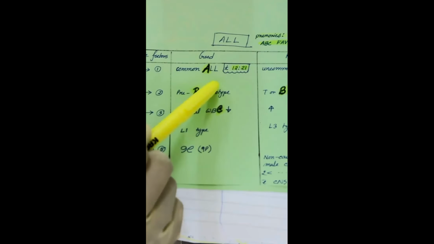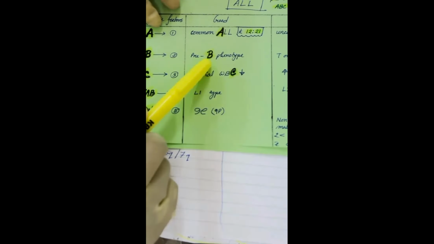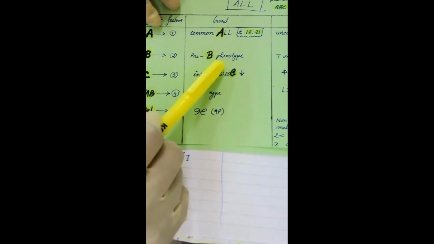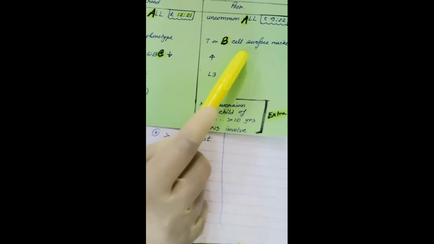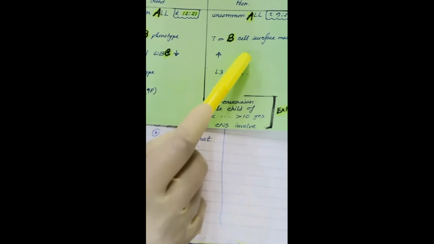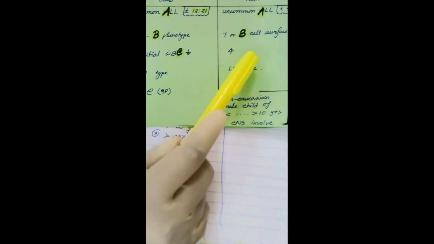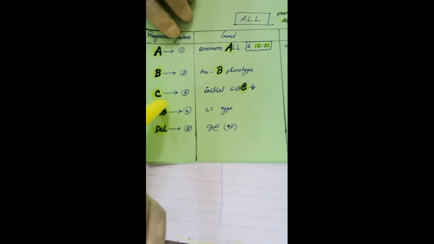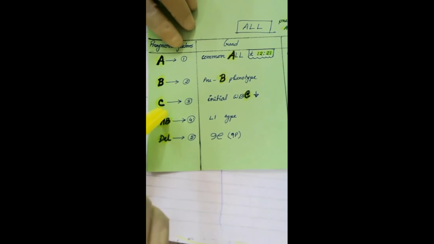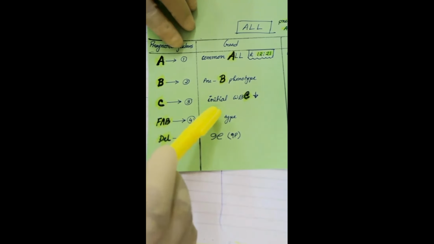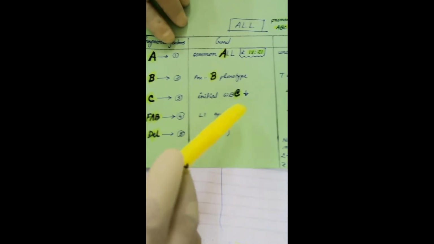Now come to B. B for B phenotype, this is the good one. T or B cell surface markers, this is the poor prognostic factor. So this is about your B. Now come to C. What is C? WBC. If the initial WBC count is low, this is good prognosis. If it is high, that is poor prognosis.